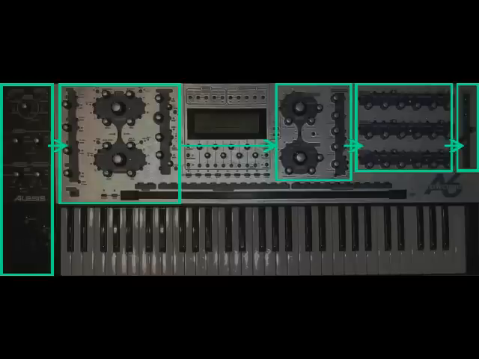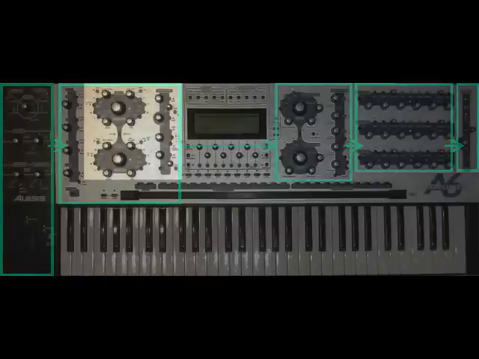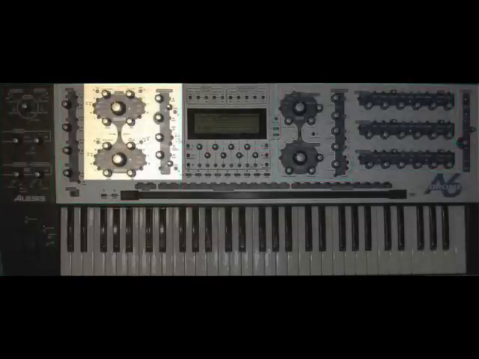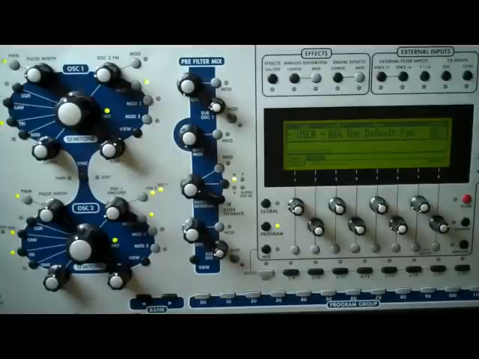Now I'll give a brief overview of the modules. More in-depth examination will come in future tutorials. Let's jump right into the oscillator modules and their relationship to the pre-filter mix module. First, it's helpful to know how the two oscillators are being mixed together. Click the pre-filter mix module view button.